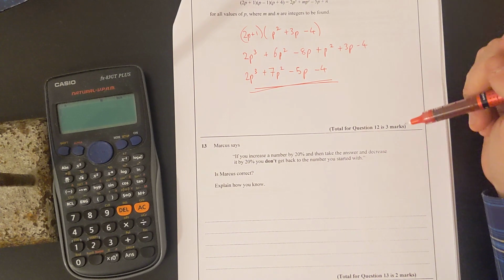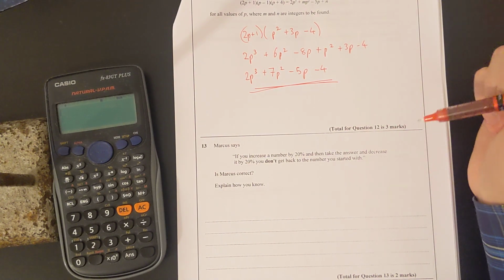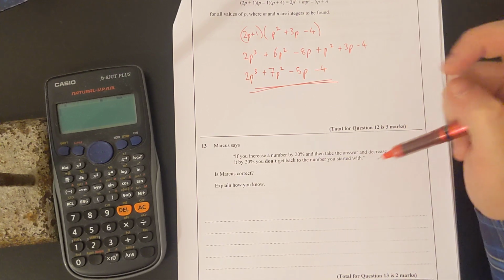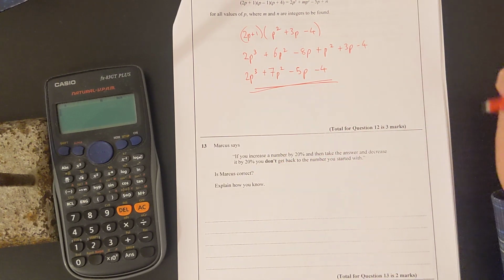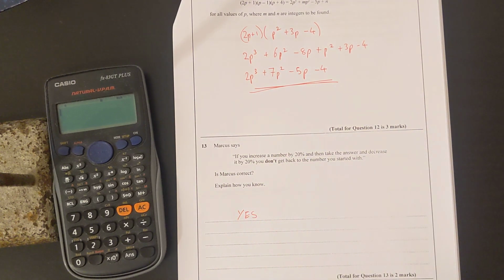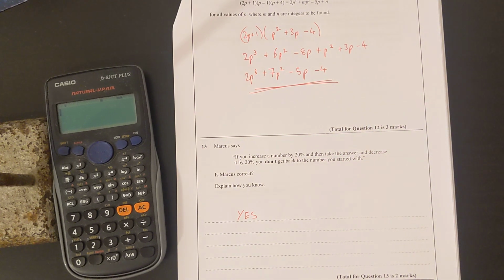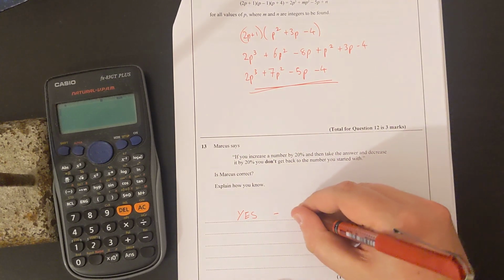Question 13, Marcus says if you increase a number by 20% and then take the answer and decrease it by 20%, you don't get the number back where you started. Is Marcus correct? Explain how you know. Well, Marcus is correct. This is one of the most common misconceptions. And the reason Marcus is correct is when you increase it by 20%, that's 20% of the original, whereas when you decrease the final result by 20%, that's 20% of the new value, and those 20% aren't the same. So we could just write that.